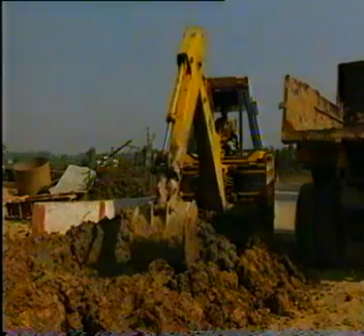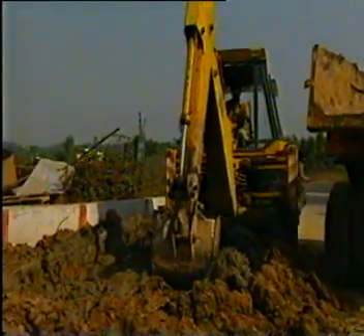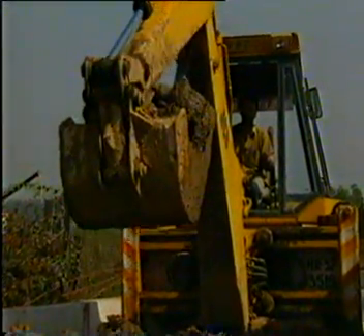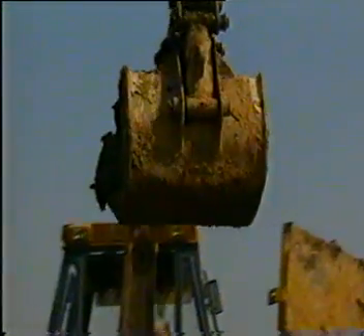The excavated material is then loaded in tippers with the help of a hoe and taken away to be dumped in low-lying areas.